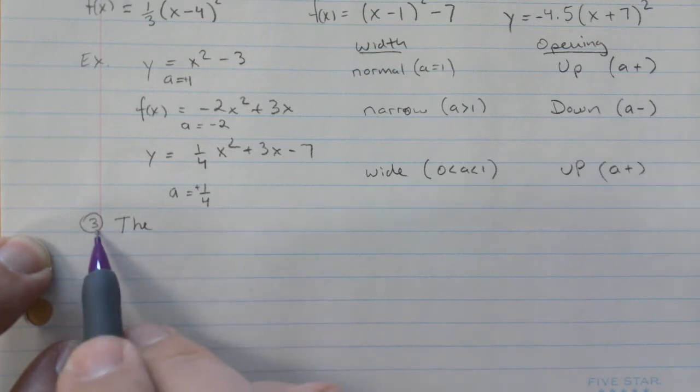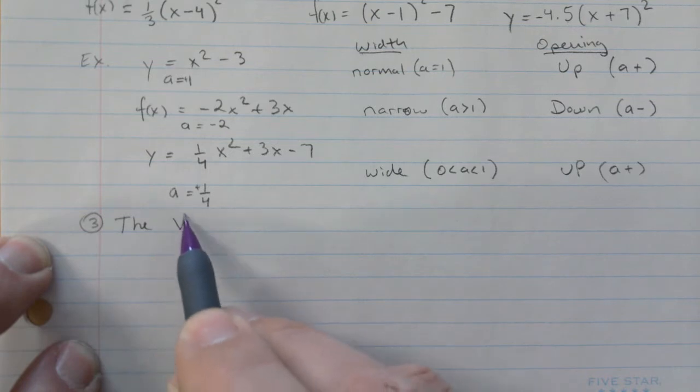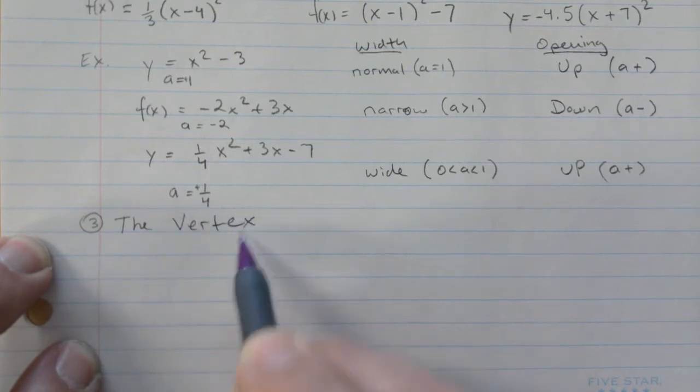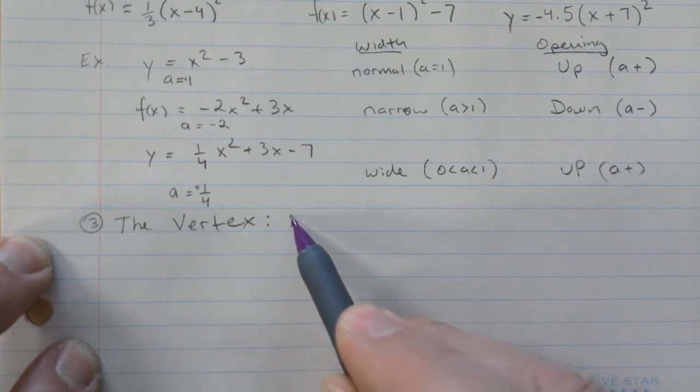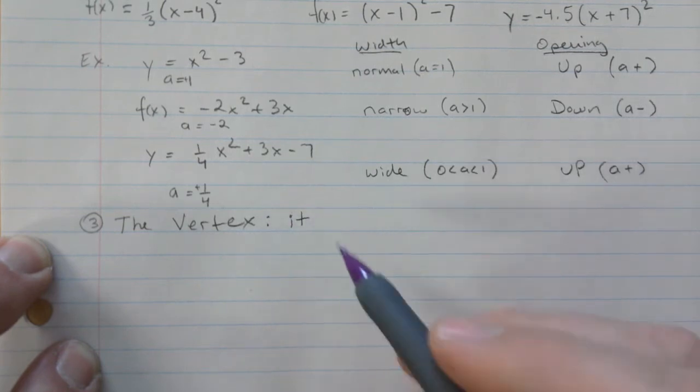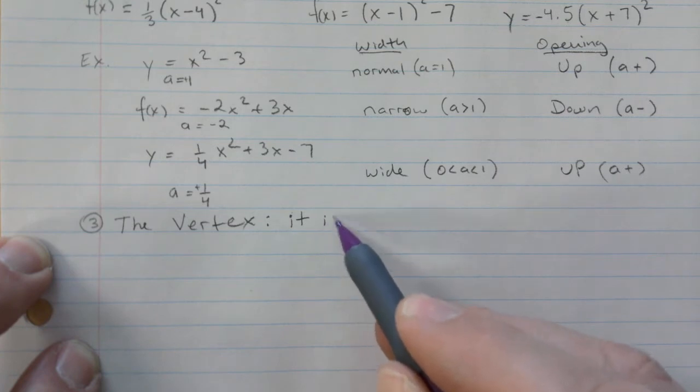Okay, the third characteristic is the vertex. Vertex, okay? That is very important for us. You will see that as we do more problems.